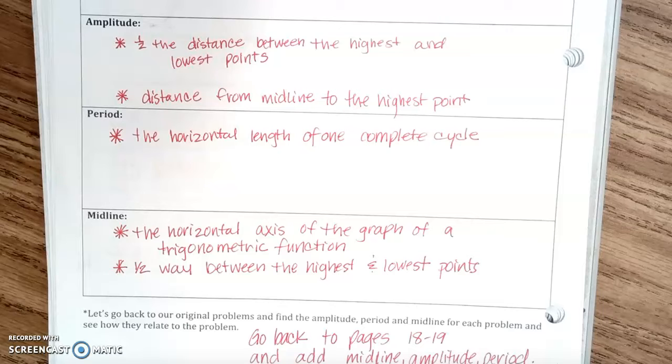And the amplitude is half the distance between the highest and the lowest points. It's the distance from the midline to the highest point. A period is usually specified, but not always. It's going to be the horizontal length of one complete cycle. The midline is going to be the horizontal axis of the graph of a trigonometric function. It's going to be halfway between the highest and the lowest points. And then they want you to go back and write them in. We already wrote them in.